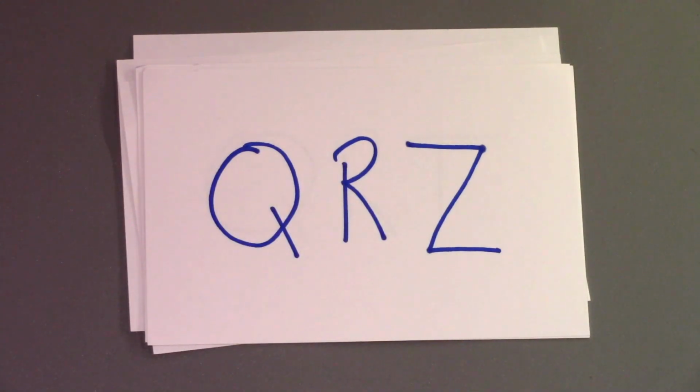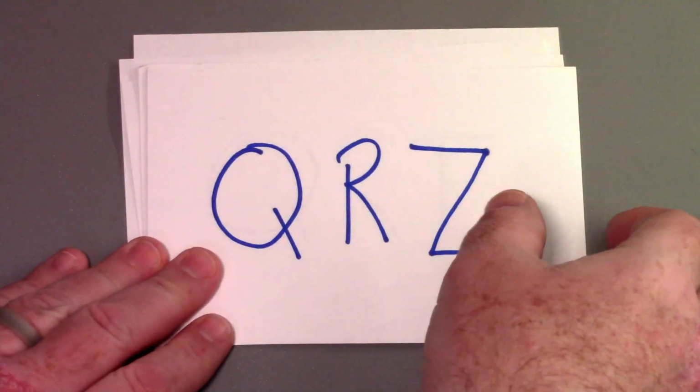QRZ means, hey, contact is done, I'm moving on to something else. So if you're working a station, let's say they're in Parks on the Air, and they've made the contact, you've exchanged the information, you've had your QSO, they're ready to move on, so they're going to say QRZ. That's code for I'm taking another contact now. Time for somebody else to call me.